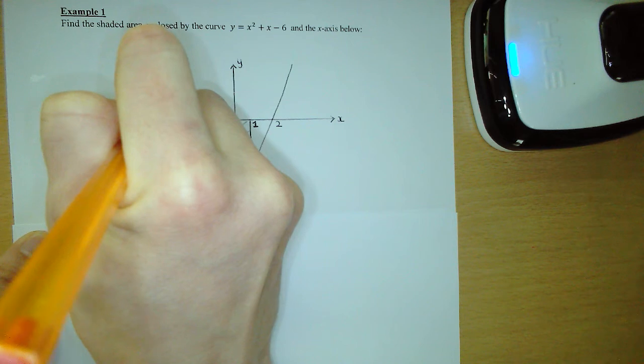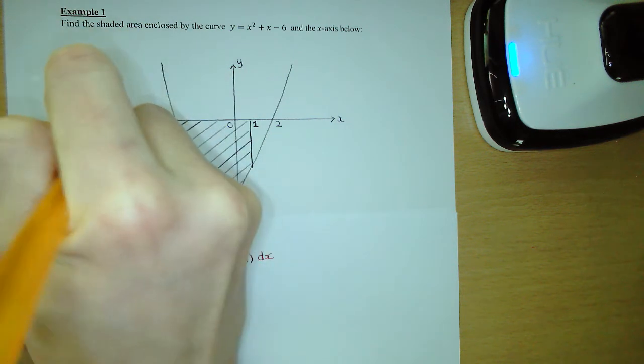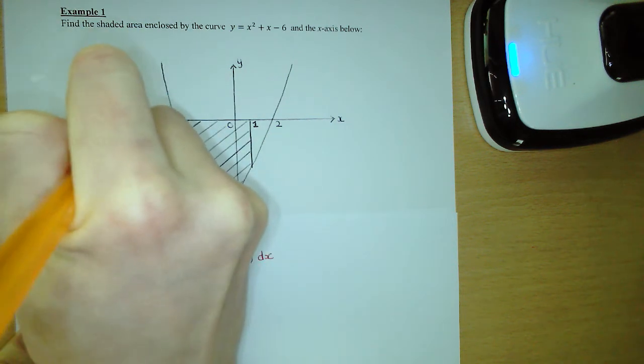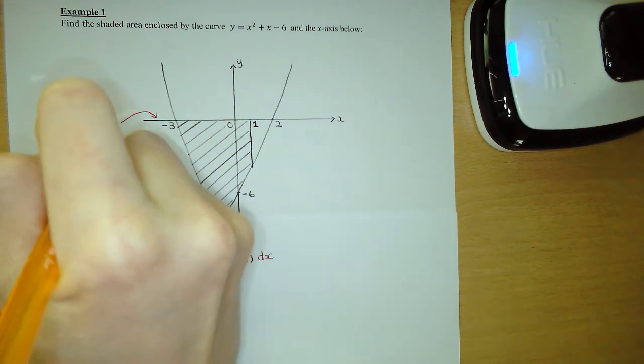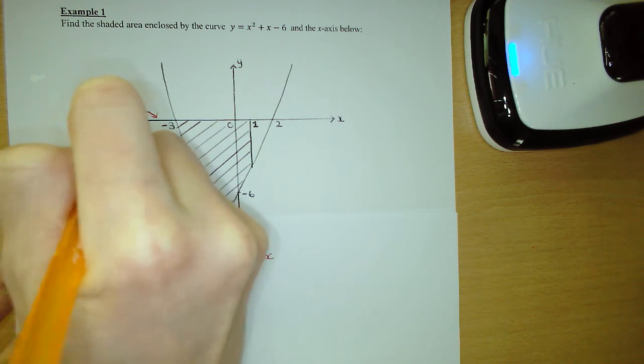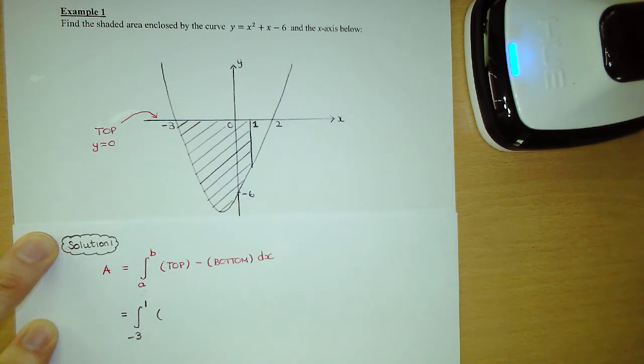So the top is given by the curve, and again I'm putting curve in inverted commas because it's not a curve, but the top is given by the curve y equals 0, which is our x-axis.